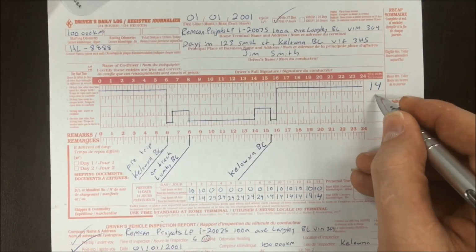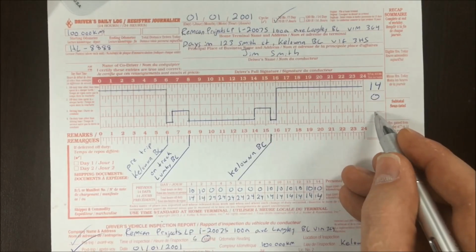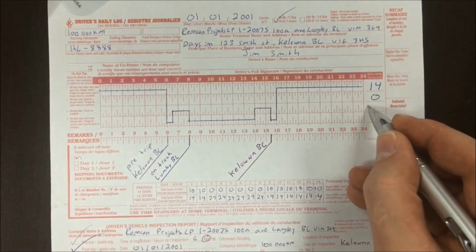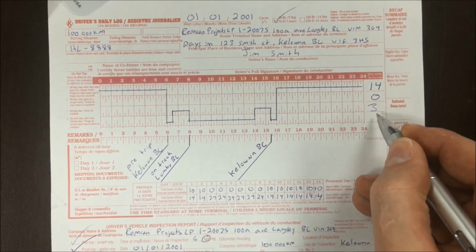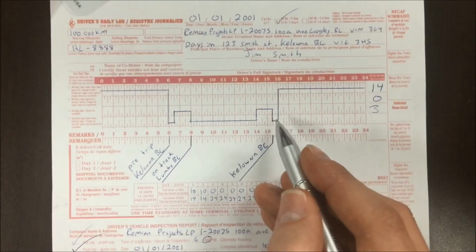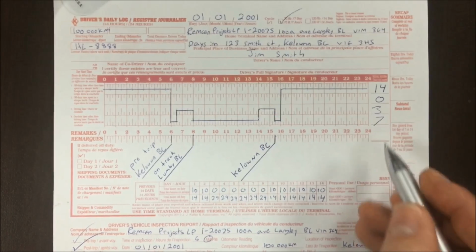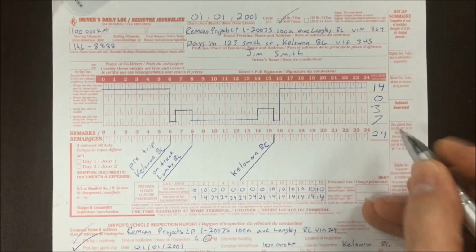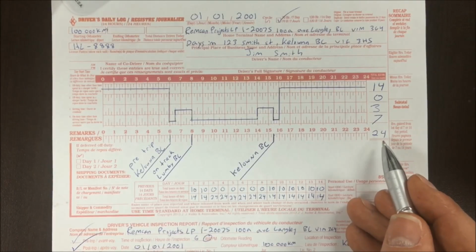Sleeper berth, 0 hours. Driving time is the third column. I had 1.5 hours plus 1.5 hours, 3 hours driving time. And the fourth column is on duty not driving, half an hour, 6 hours, half an hour. That's 7 hours. Now I must add these 4 numbers up. It's always going to equal 24 hours. I'll write 24 in the bottom box.